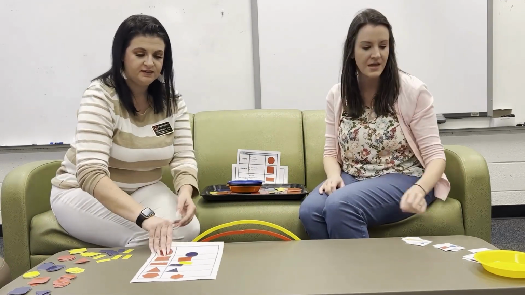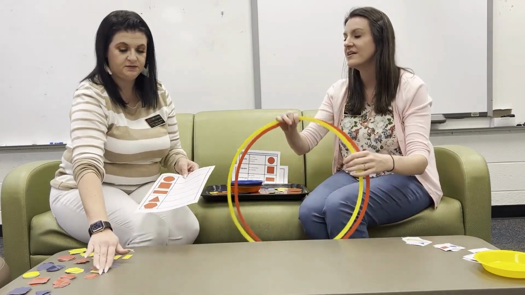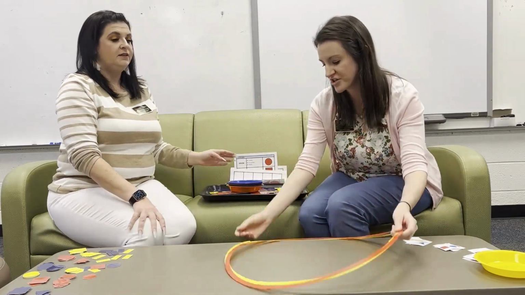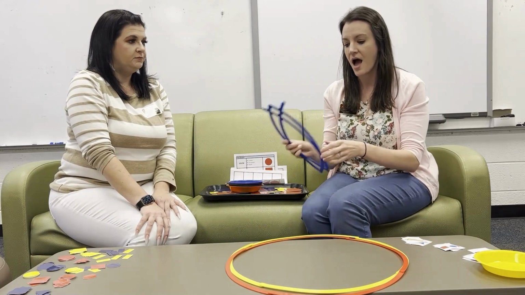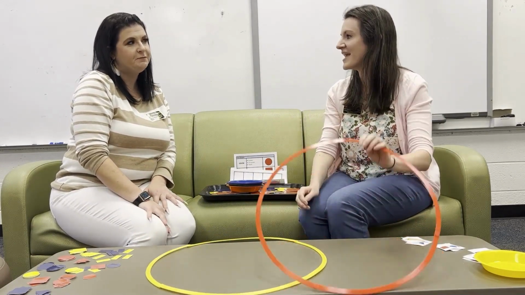I love it. Then we have our grouping circles, which there is also a blue one here, but I wish they were called grouping hoops. Oh yeah, that's true. But I feel like grouping hoops, that's a missed opportunity, but that's okay. Don't add us next time.